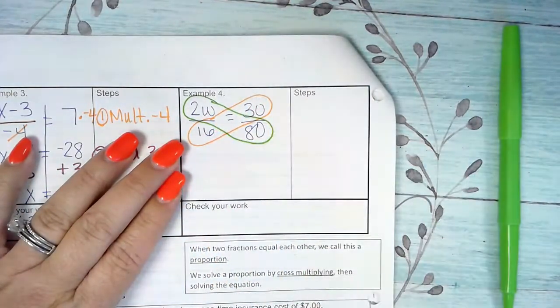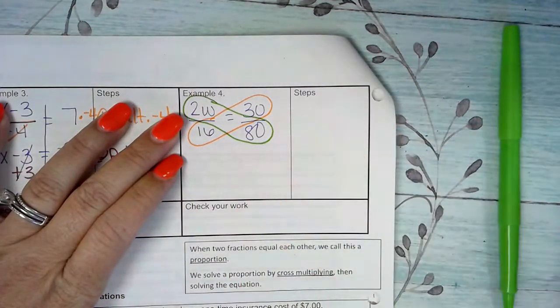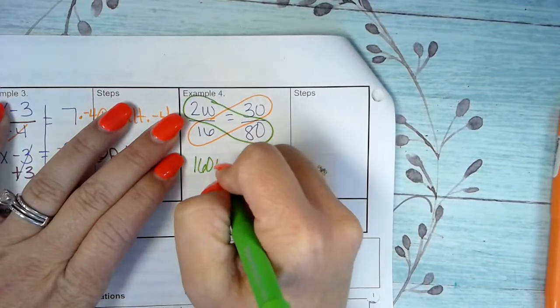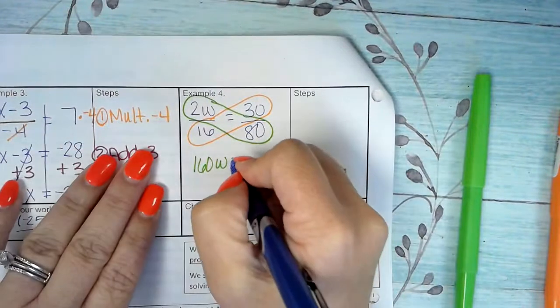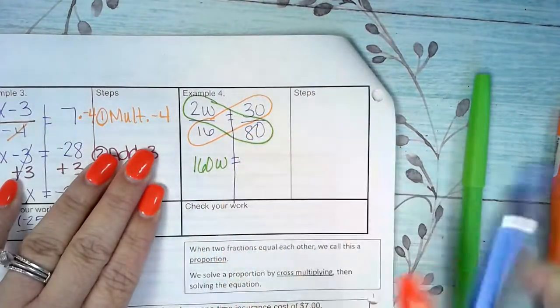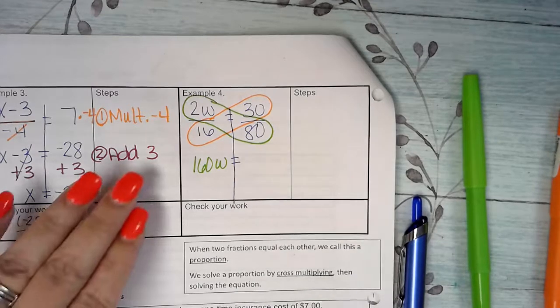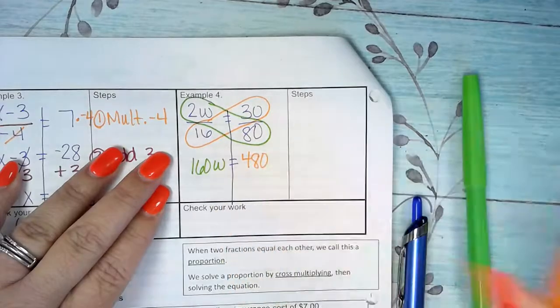So once I multiply that, 2 times 80 is 160 W, and then I'm going to say equals, draw that line down through there, and then when I type in my calculator, 16 times 30, that gives me 480. Yes, they're big numbers, but that's okay.